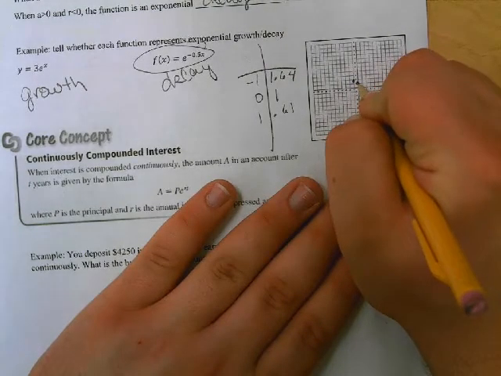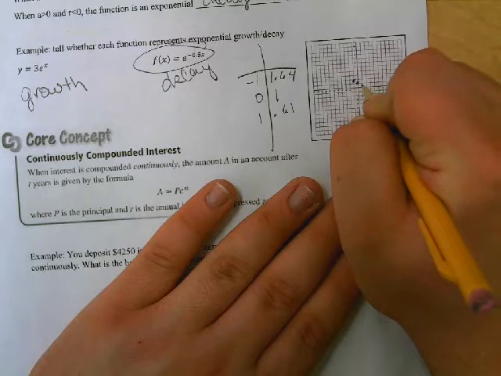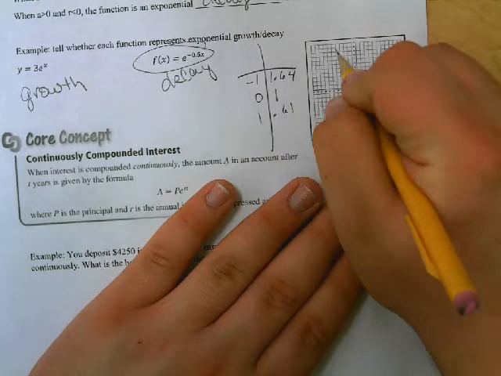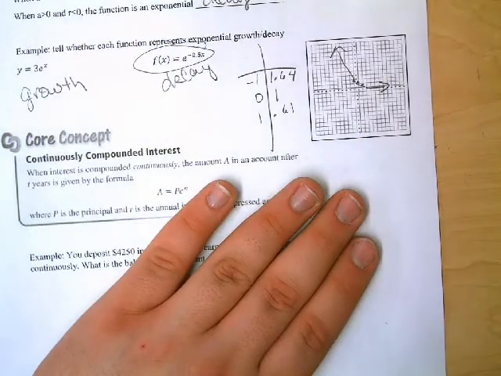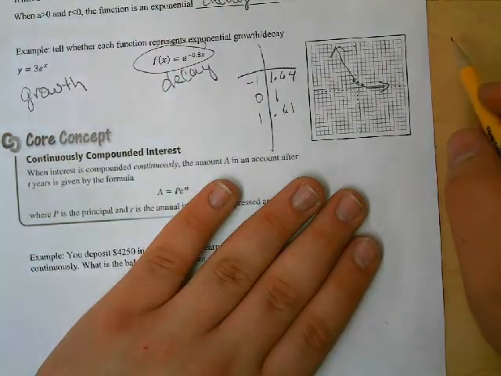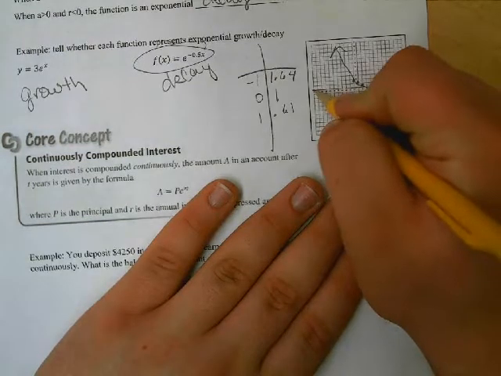Then we have 1, and then we have 1.16. And it's going to kind of look like this. This is what the function is going to look like. Where's my asymptote at? Yeah, it's at y equals 0, isn't it?